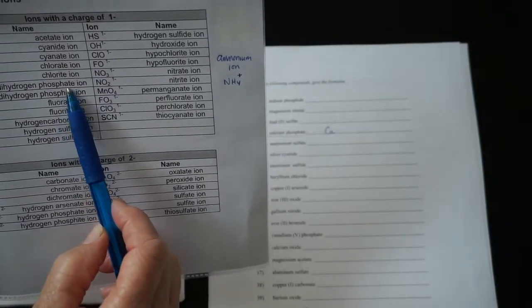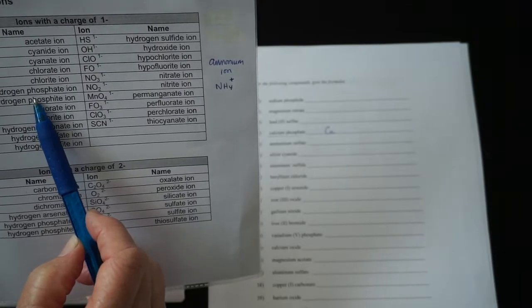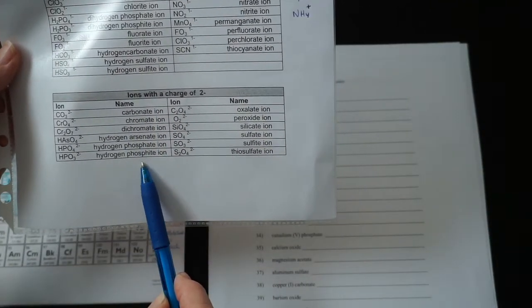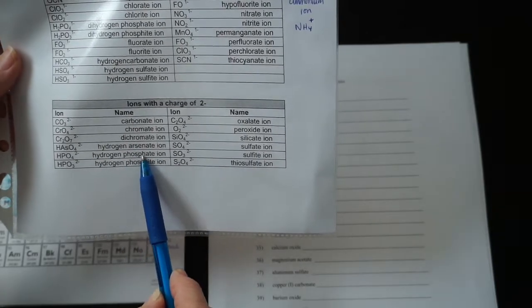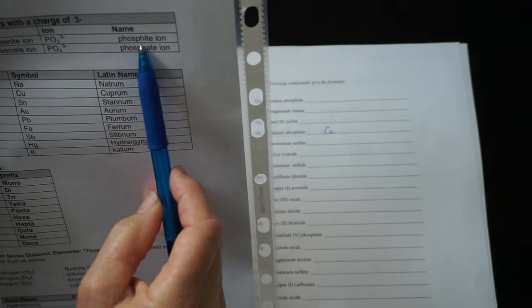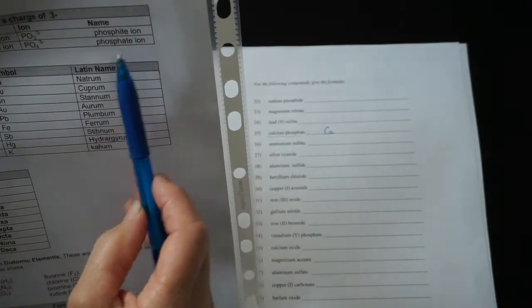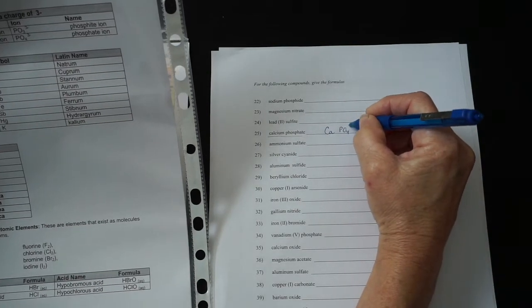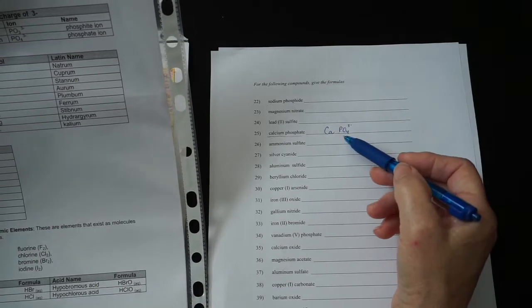Now I'm looking for, oh, wait a minute. I'm seeing phosphate, but that's not right. That's dihydrogen phosphate. So let's keep looking through the names. Oh, there's a phosphate, but that's a hydrogen phosphate. Okay, maybe it's this one. There it is, the phosphate ion. So it's PO4 3 negative.